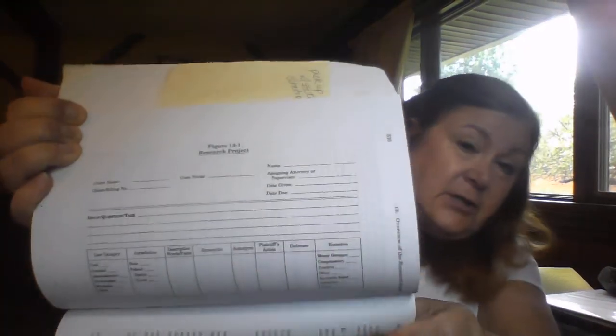Then you have to get into how to tackle the project. You're going to look back and you're going to figure out your descriptive words, your issues. Once you get into whatever research library you want to use, what are you going to research? If you look on page 516, and this again is in chapter 13, let me see if I can hold this up so you can see what it looks like.